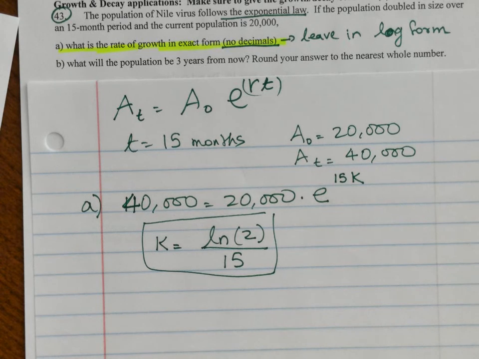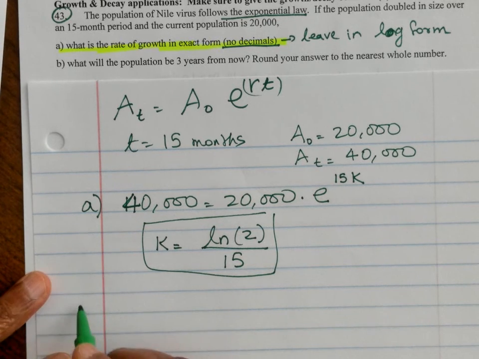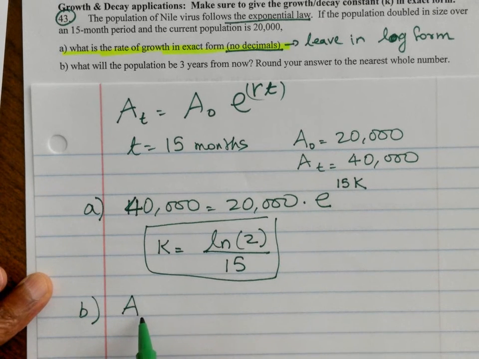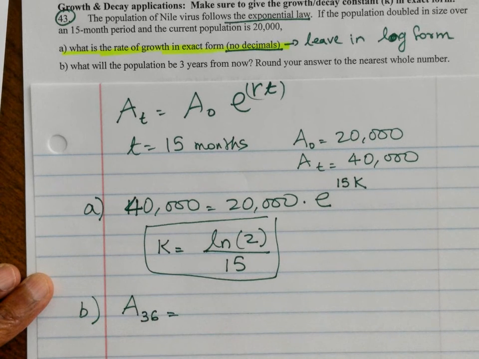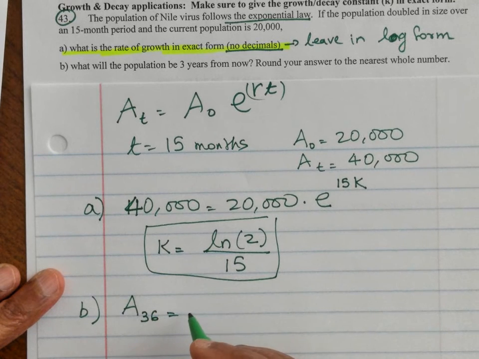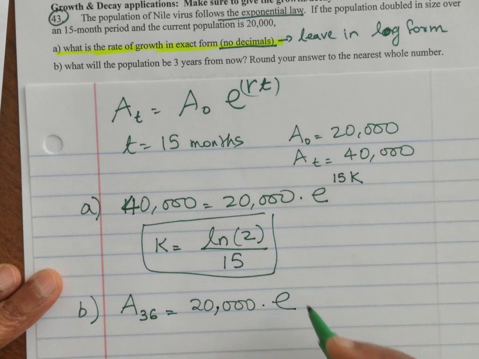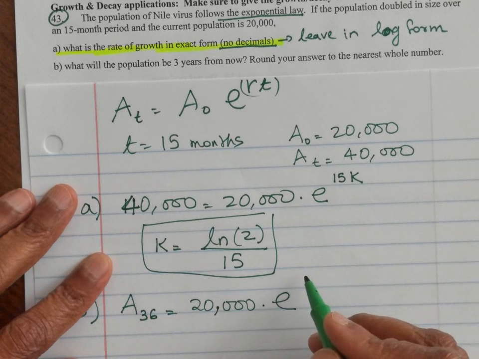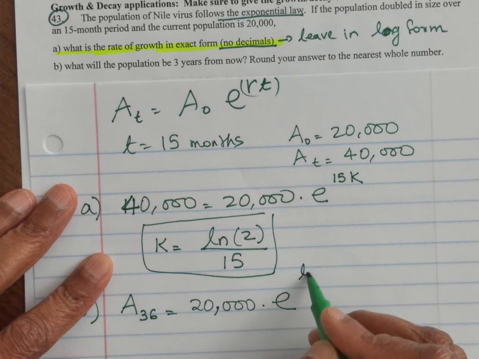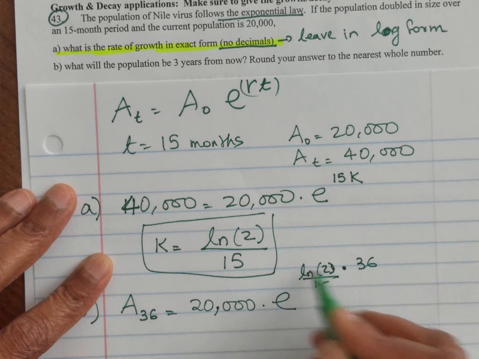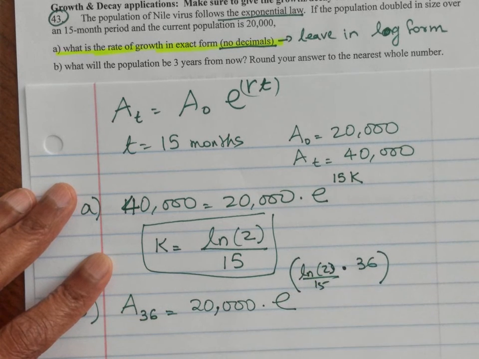B says, what will the population be 3 years from now? So what are they asking in B? They're asking for what will the population be? So that means I need to calculate A, my final amount after 36 months. I have everything else. I have A0, which is 20,000. E is E. I have K to be ln of 2 over 15, multiplied by 36.